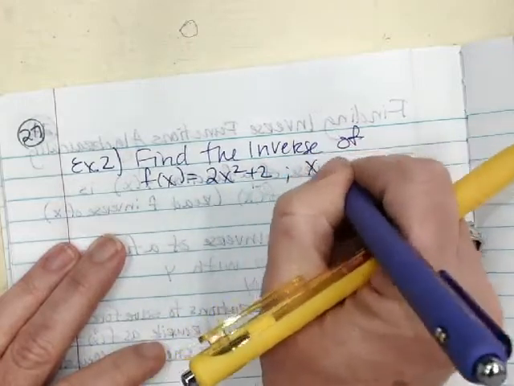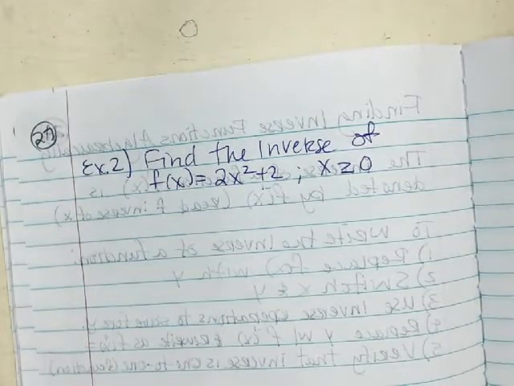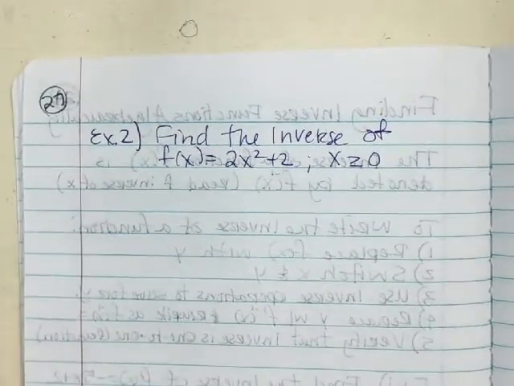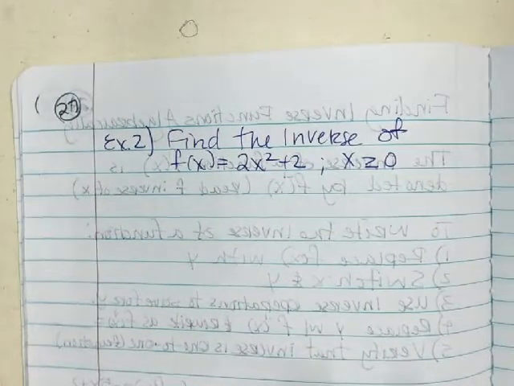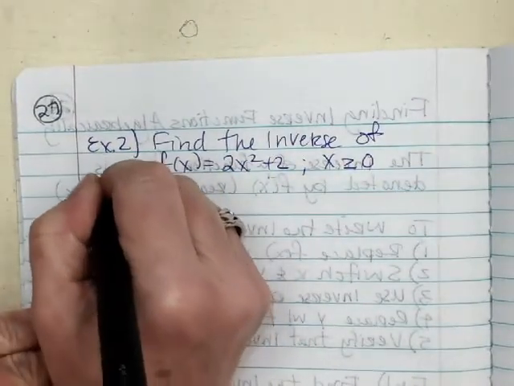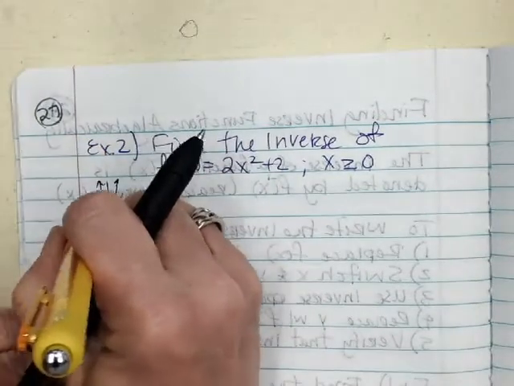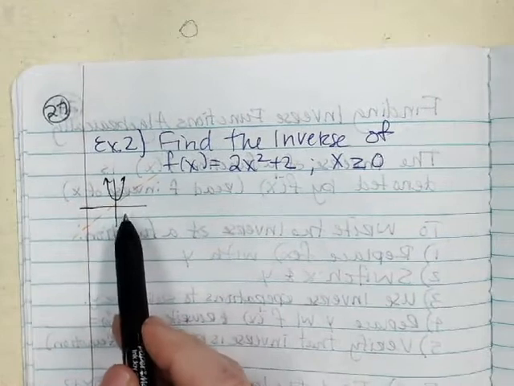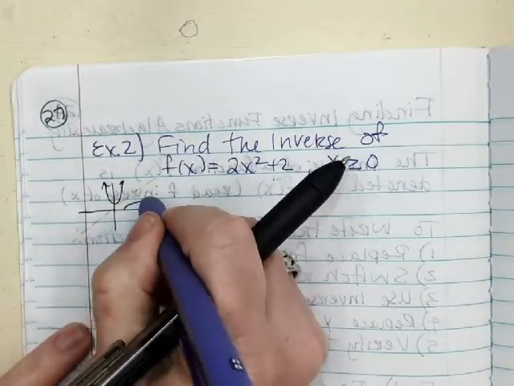And if you remember that big long pile of explaining I did in class, where half of you looked at me like I was speaking some kind of crazy language, this domain restriction is just for this purpose. If I were to graph this, and I'm not going to drag out my graphing calculator and make you suffer through that again, but if I were to graph it, it would look like this. And when I reflect it across that line, that y equals x, I'm not going to have a function.